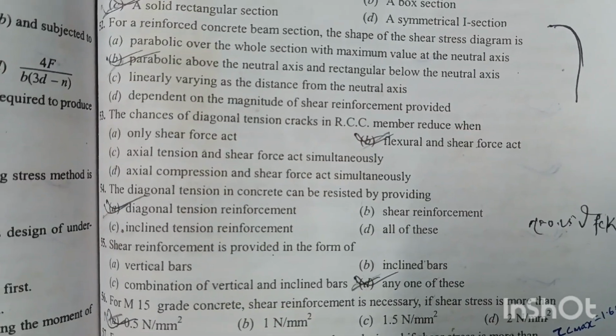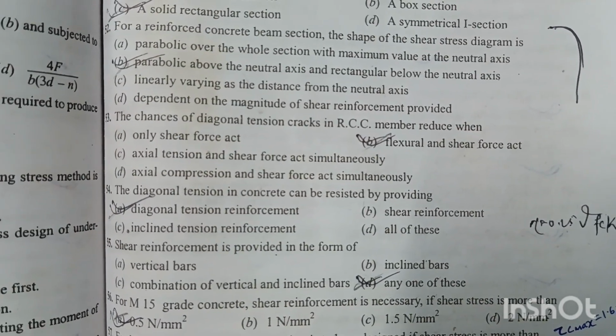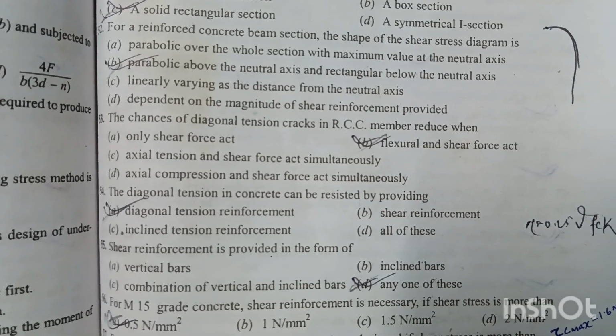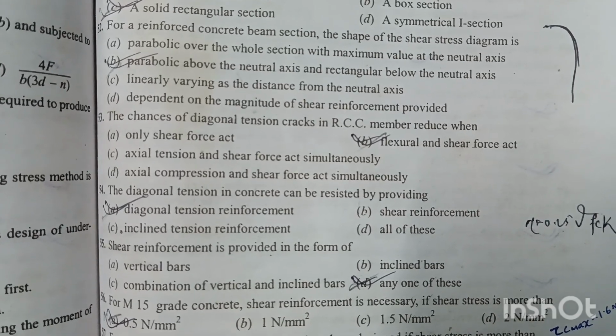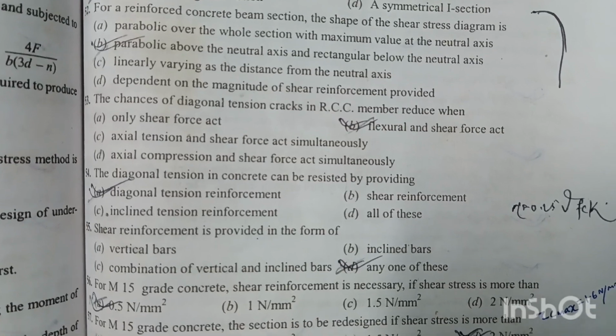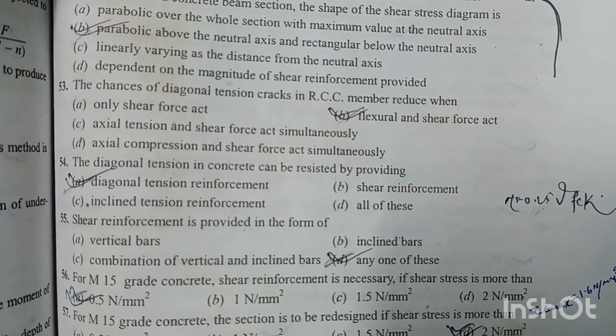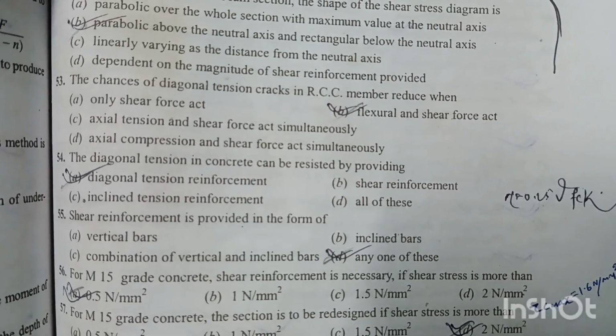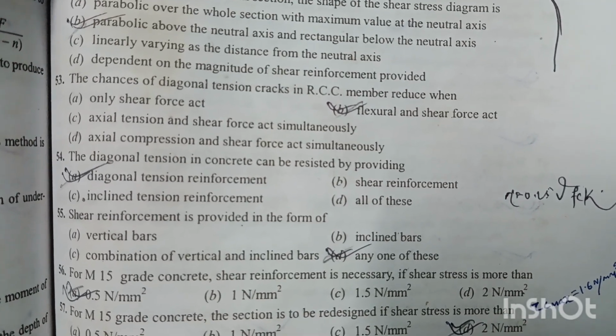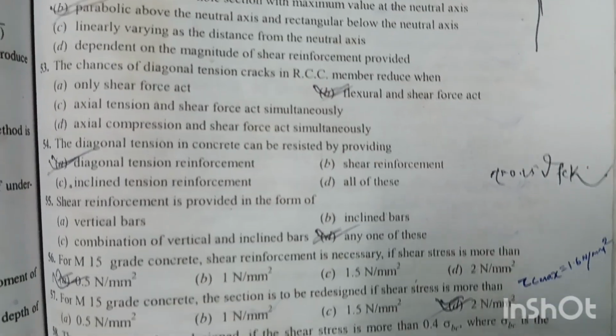Question number 54. The diagonal tension in concrete can be resisted by providing diagonal tension reinforcement. Option A is the right answer. Question number 55. Shear reinforcement is provided in the form of option A, vertical bars, right; option B, inclined bars, right; option C, a combination of vertical and inclined bars, right. Option D is the right answer: all of these.